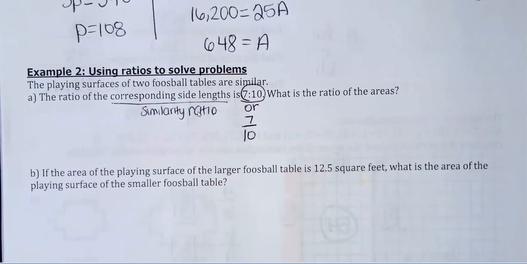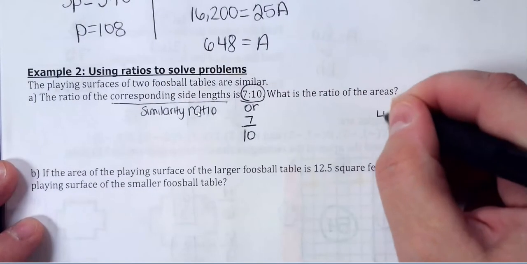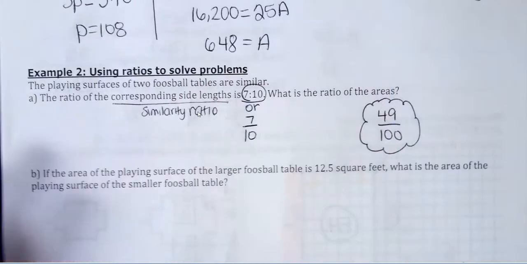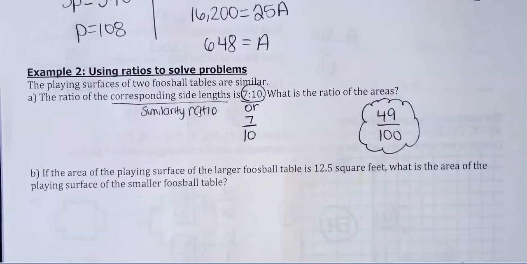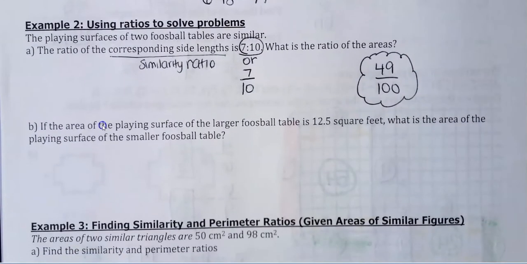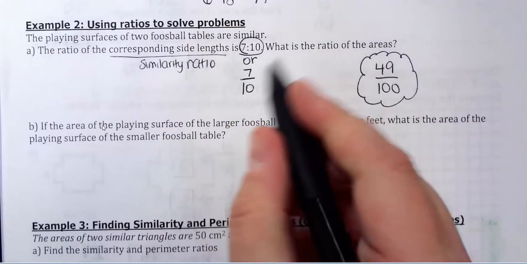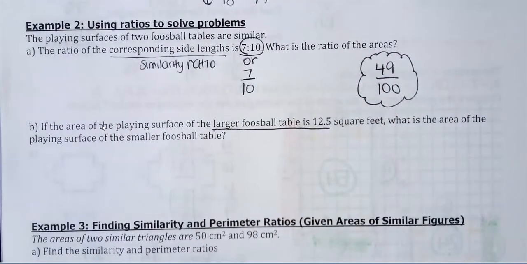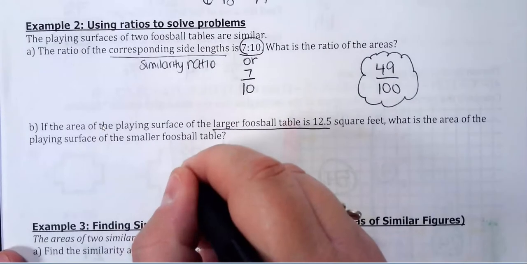49 over 100, right? We're just going to square both of these. So 49 over 100 would be my area ratio. Now, the question right under this is going to just ask us to find an area. It says if the area of the playing surface of the larger foosball table, so the bigger foosball table, the area is being given to us, is 12.5 square feet. What is the area of the smaller foosball table?